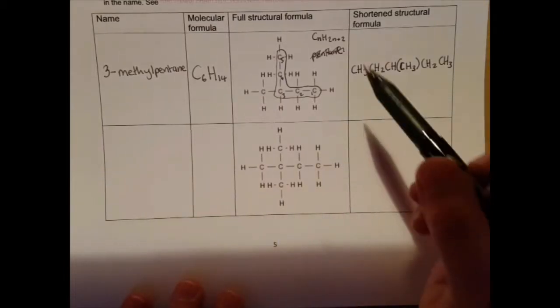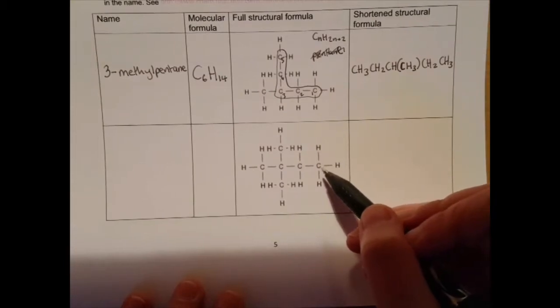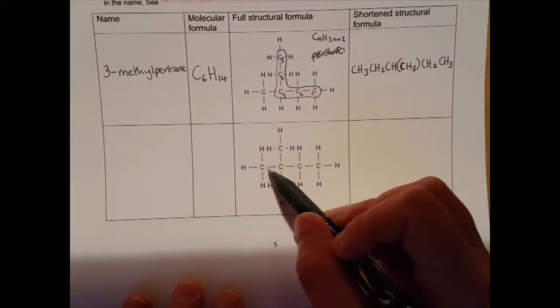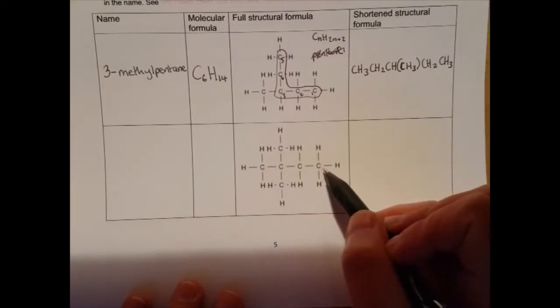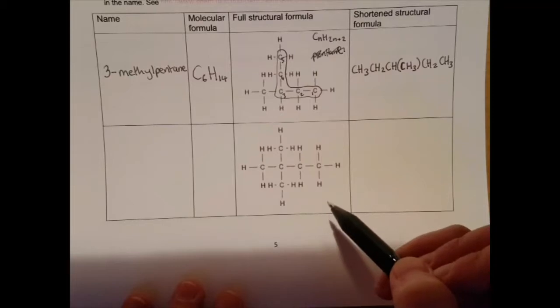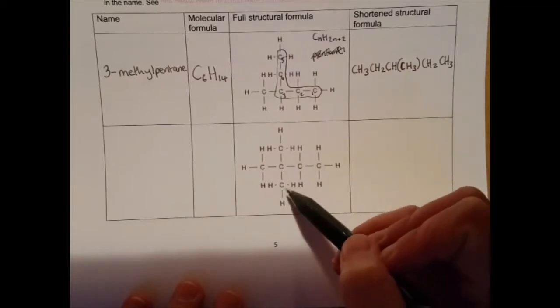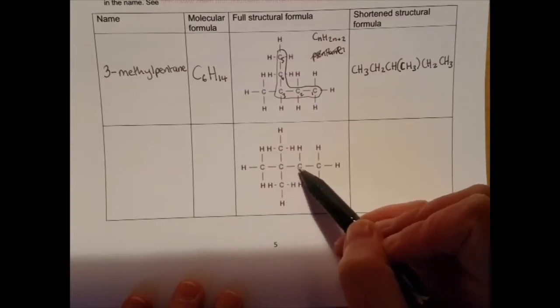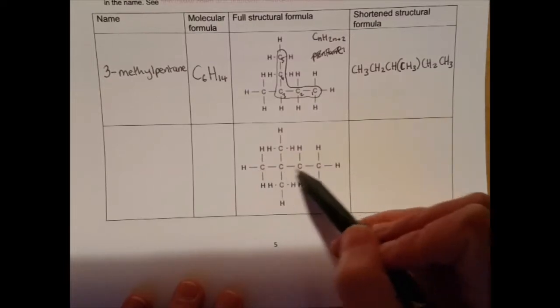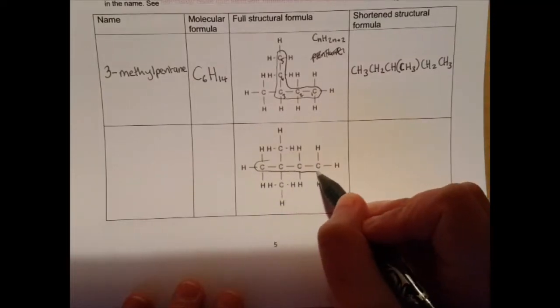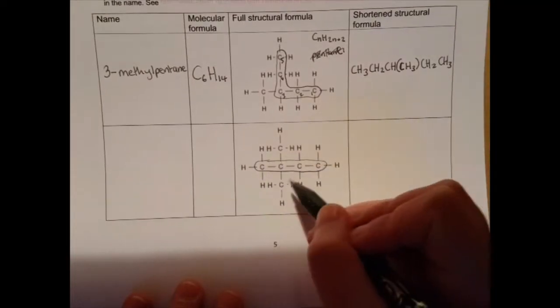So to name this, we're going to find the longest continuous chain first. So 1, 2, 3, 4, 1, 2, 3, 4, 1, 2, 3, 1, 2, 3, 1, 2, 3, 4. So my longest chain here is definitely going to be 4 carbon atoms, and it doesn't really matter whether I go around the corner or not, but it's easier, if it doesn't make any difference, to just call this one that's going right across the middle my longest chain here.